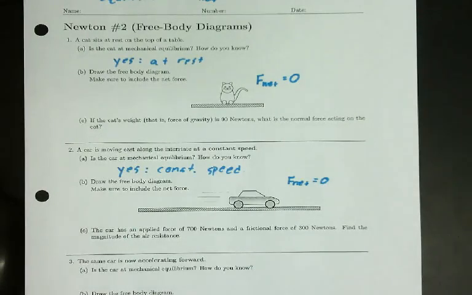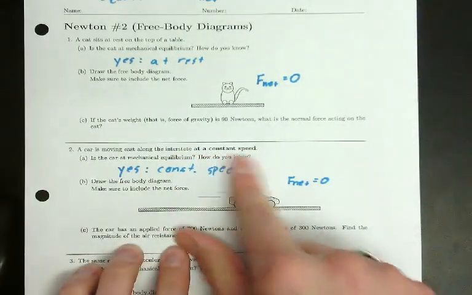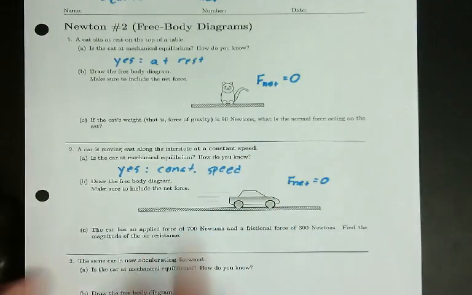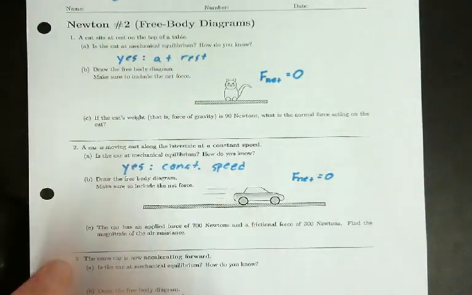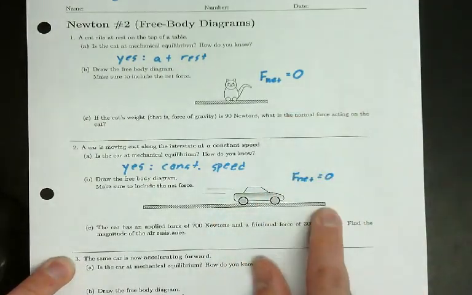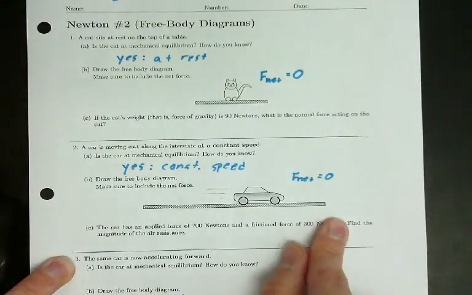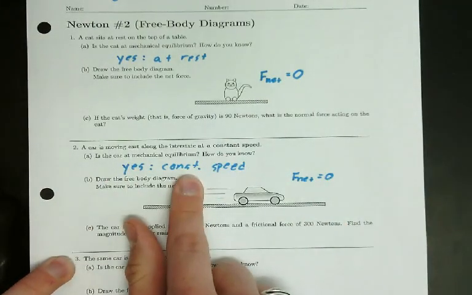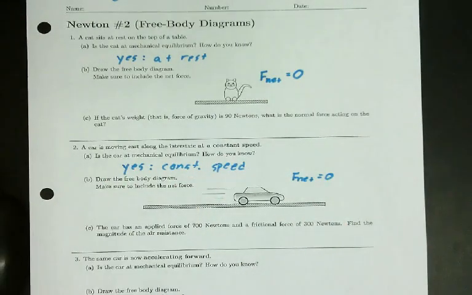So, this is true all the time. If an object's at equilibrium, the net force is 0. Remember, Newton's first law. Objects in motion remain in motion. Okay? Constant speed stays at a constant speed. Objects at rest remain at rest, sits at the table, unless acted on by a non-zero net force. These are 0 net forces because they're in equilibrium. Okay? So that's 1, the cat sitting at rest, constant speed, equilibrium.